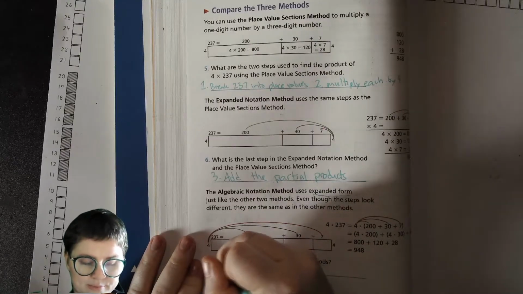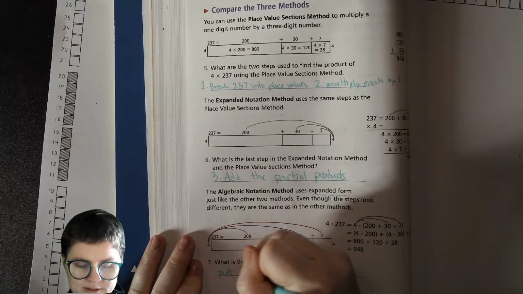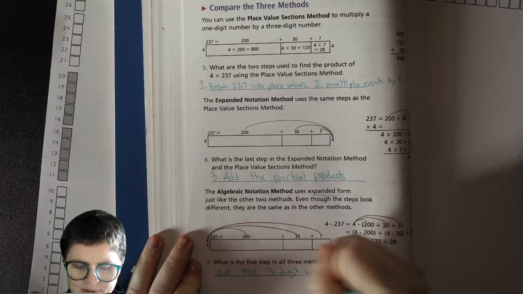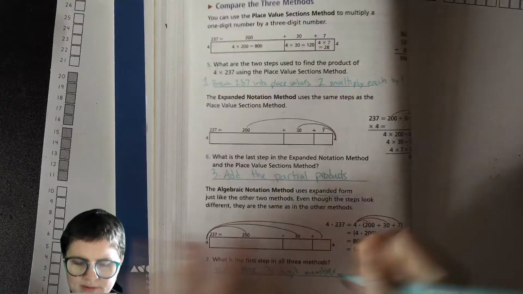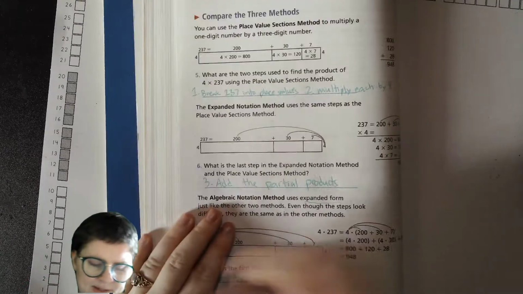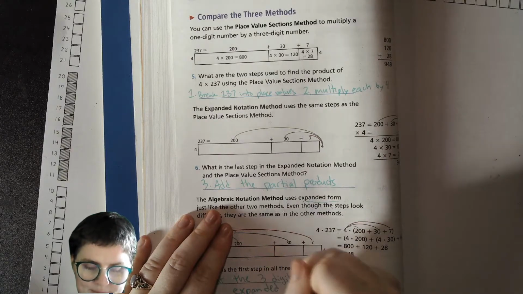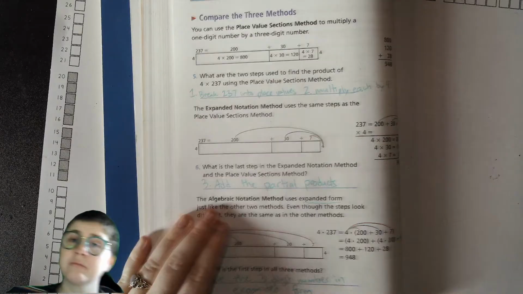So put the 3-digit number in expanded form. There.